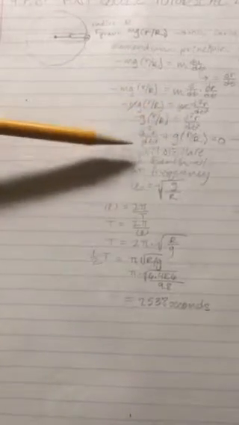When you put this together, you can cancel out the m's, so you end up with negative g times r over R equals d squared r over dt squared. And this actually looks like the equation of motion for an oscillating mass-spring system, which is what I'm comparing this problem to.